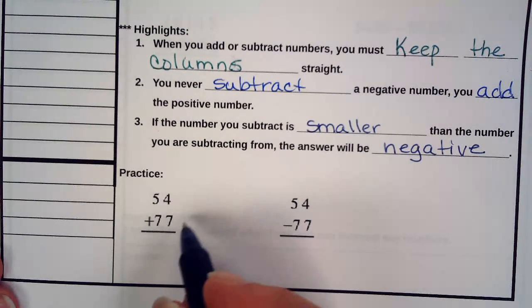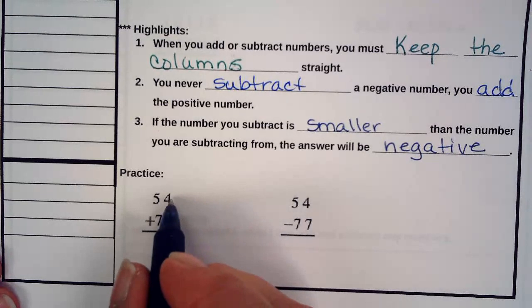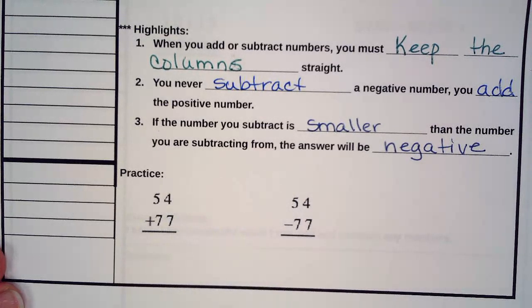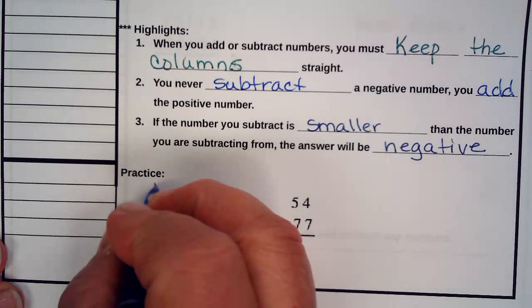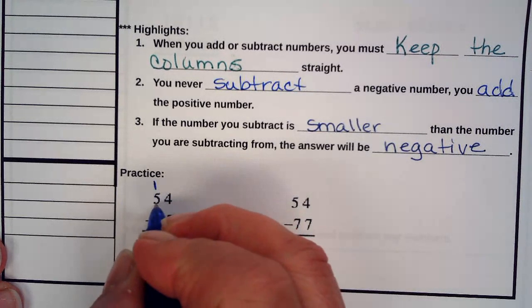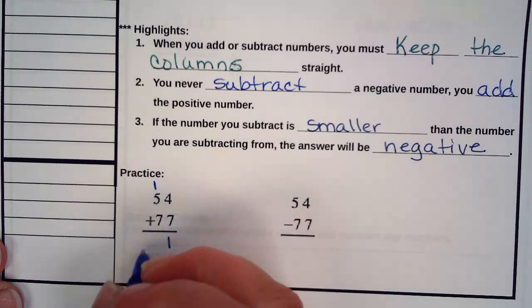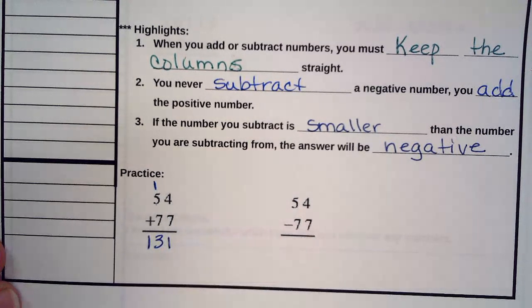Okay, when we add, it's no big deal, is it? We just add straight down. 4 plus 7 is 11, so I put the 1 down and I carry a 1. 1 plus 5 is 6. 6 plus 7 is 13. I don't have any other columns, so I do not have to carry the 1 over. I just bring it down.